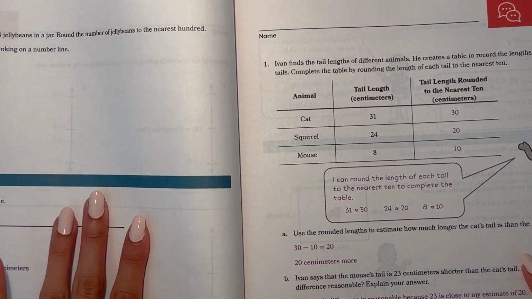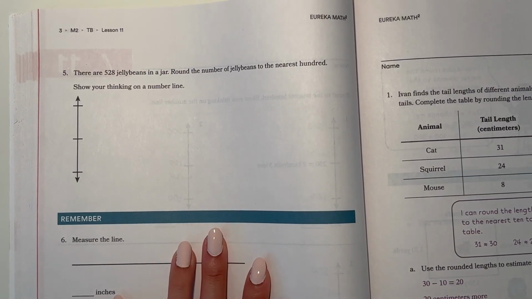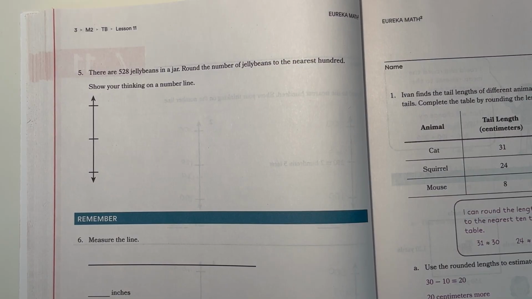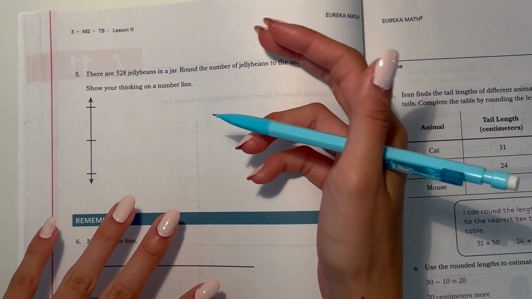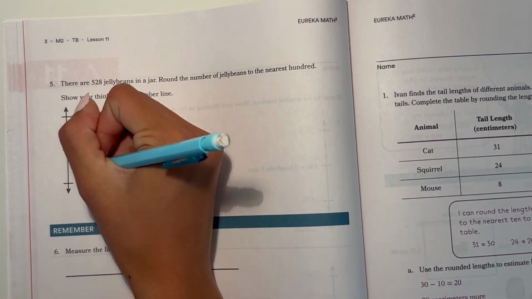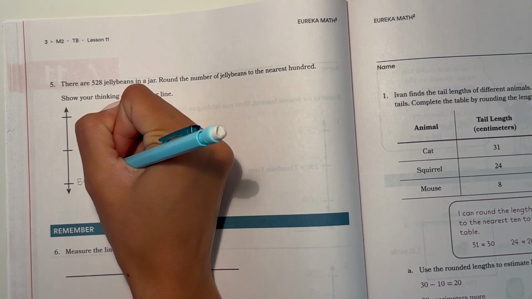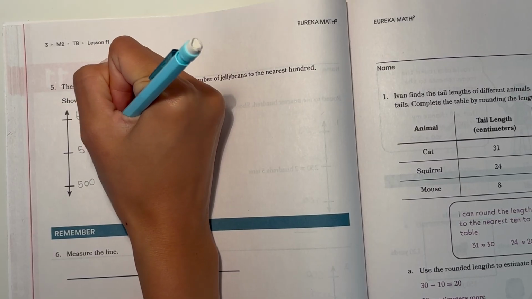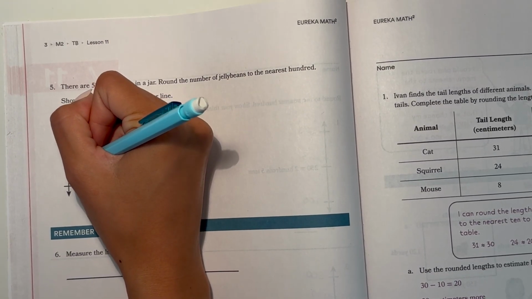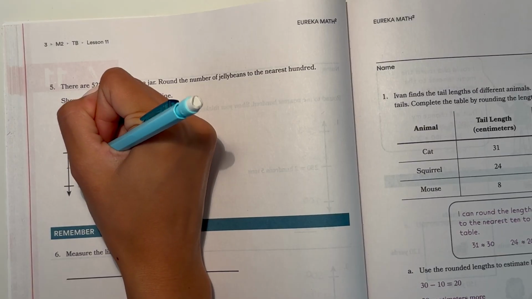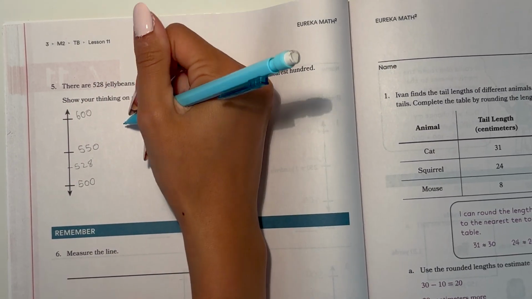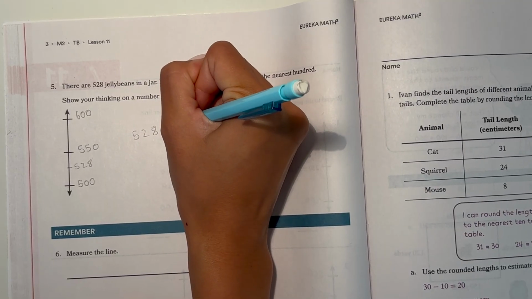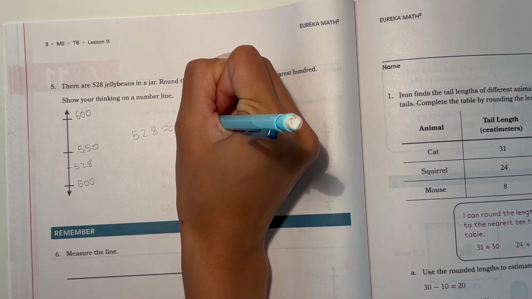Alright, and now number 5. There are 528 jelly beans in a jar. Round the number of jelly beans to the nearest 100. Show your thinking on the number line. So 528 is between 500 and 600. 528 would be down here. So that means 528 is below the halfway mark. So we round that down to 500.